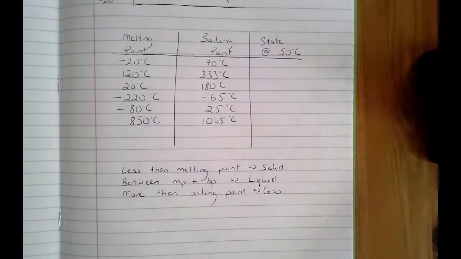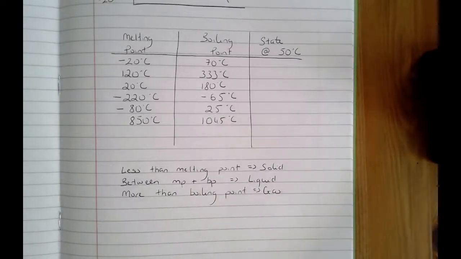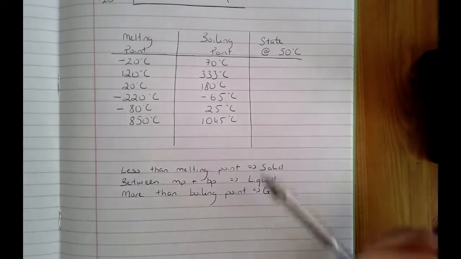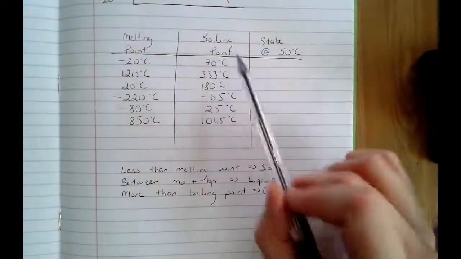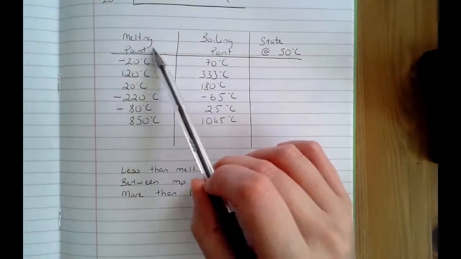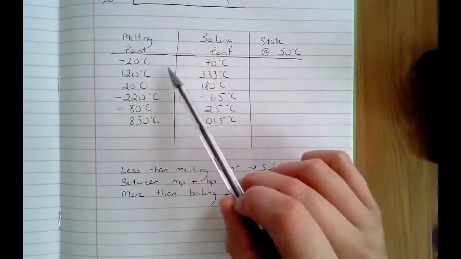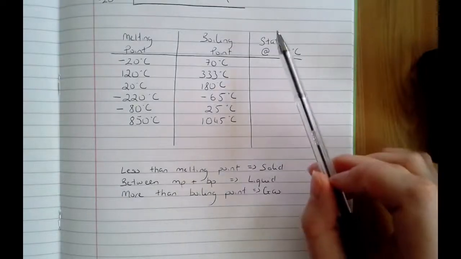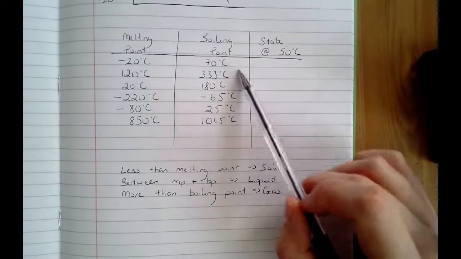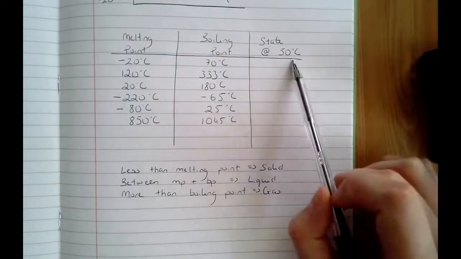Okay, the final part of this topic asks you to predict the state of a substance if you're given melting and boiling point data. This is typically a question that students really struggle with. So I've presented a table that has the melting point and boiling point of lots of different made up substances. And what I want to know is what state each of these substances are at 50 degrees Celsius.